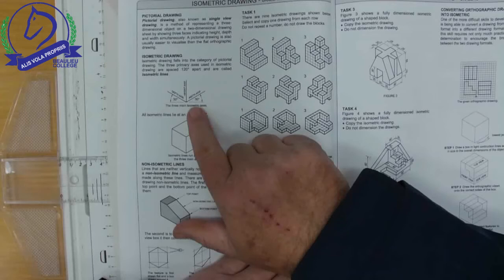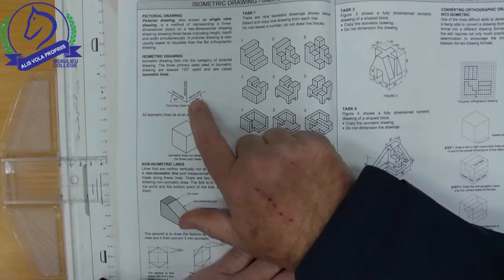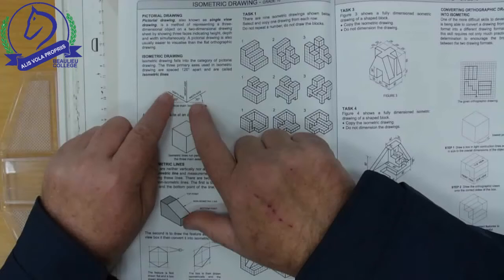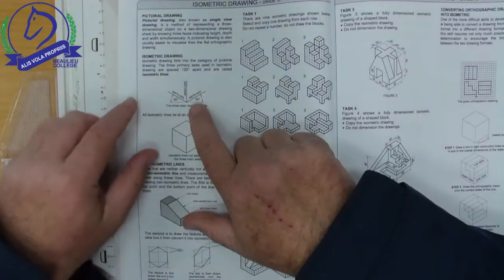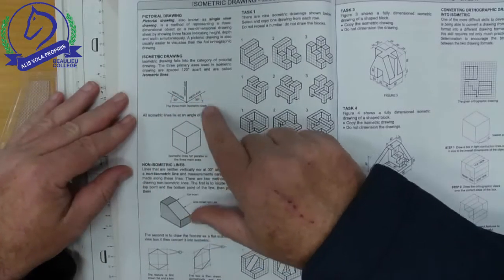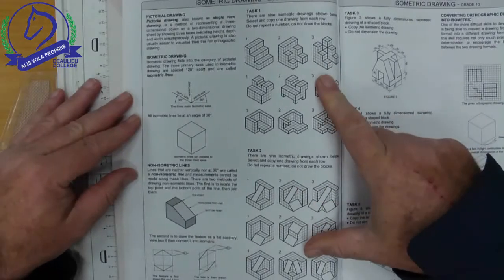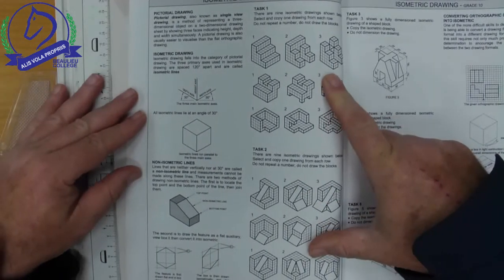Here are the isometric axis with the isometric lines. I often call where it says width there, I call that the length, and where it says depth there, I call that the width. So that was something that we covered in grade 9 last year.